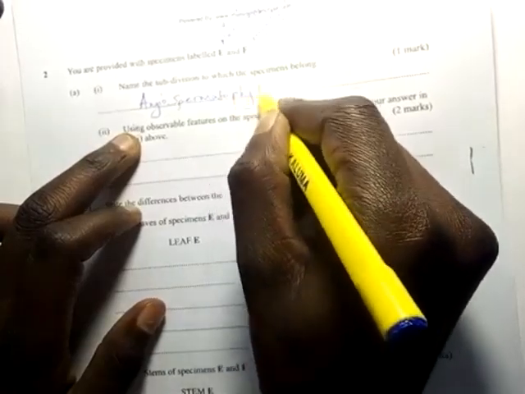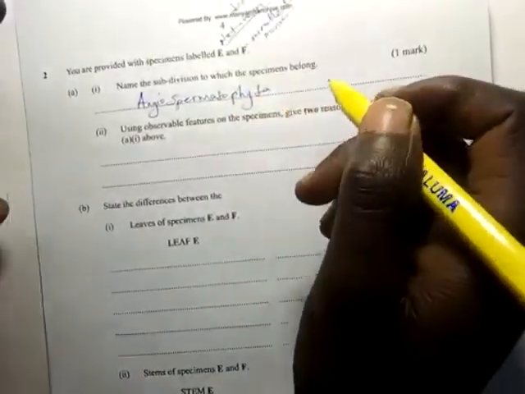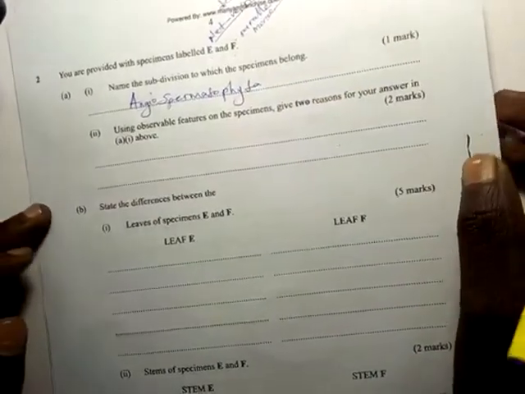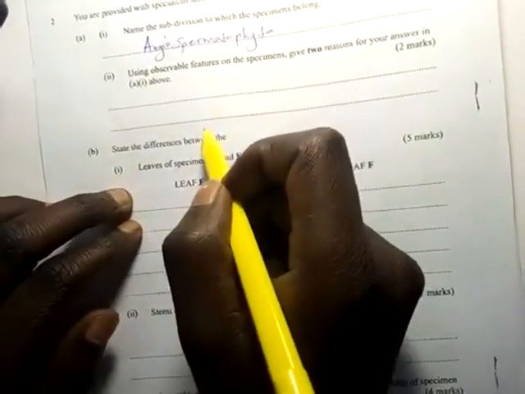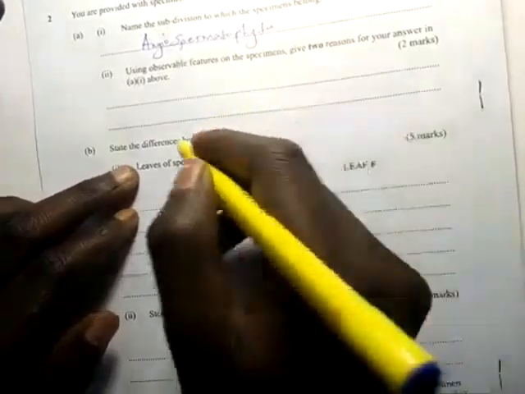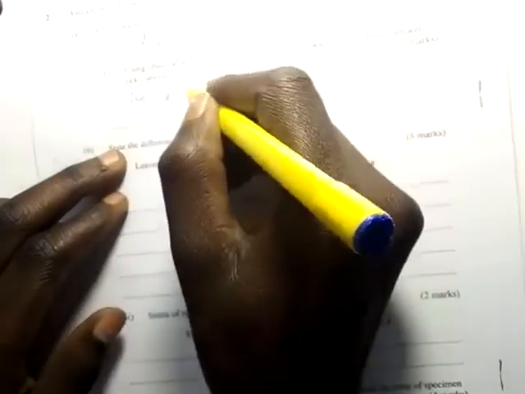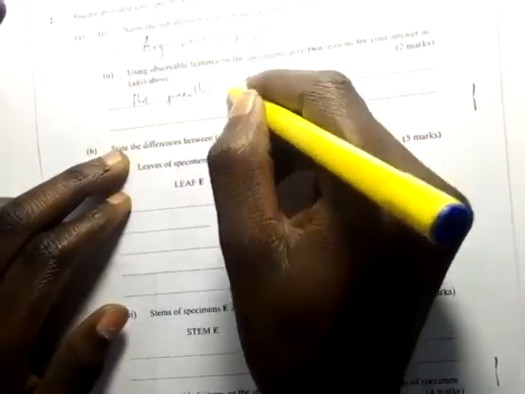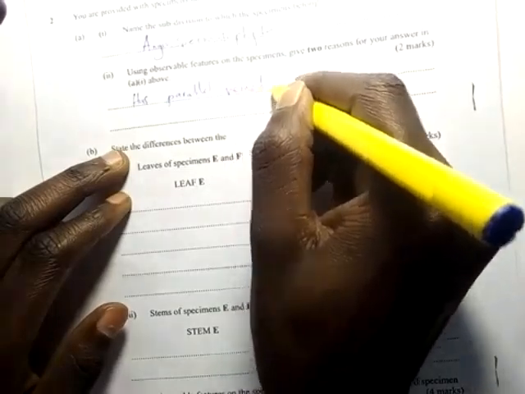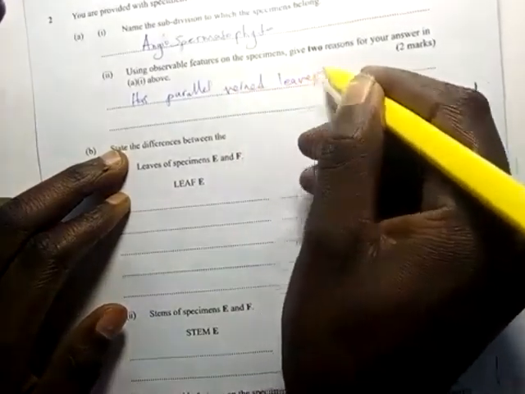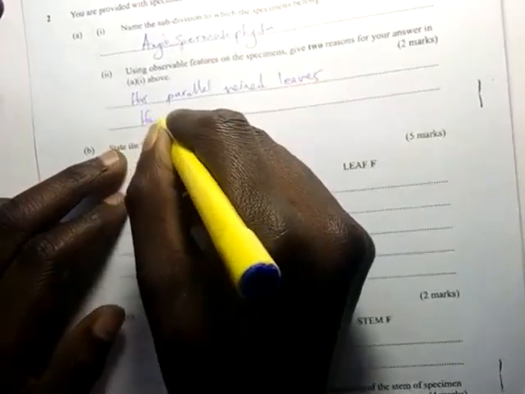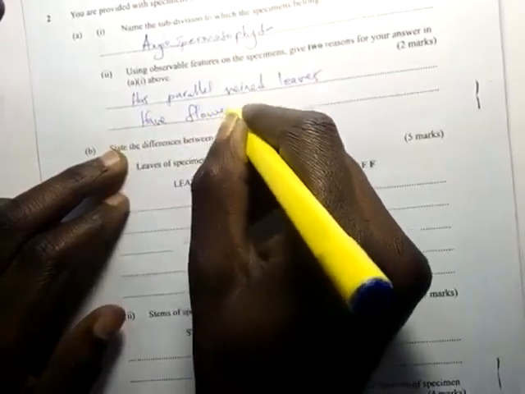Angiospermatophyte or angiospermaphyte? Now use observable features of the specimen. Give 2 reasons for your answer. You'd say they have parallel veined leaves, and they have flowers. These are the features you should observe.